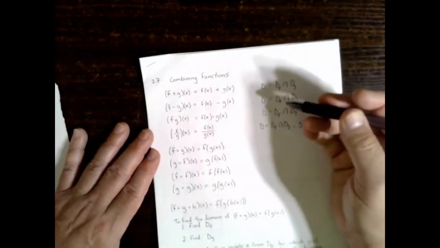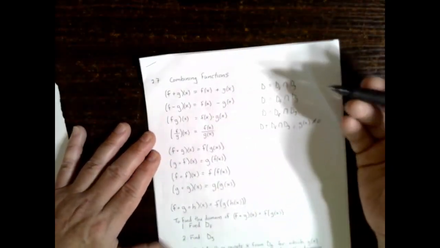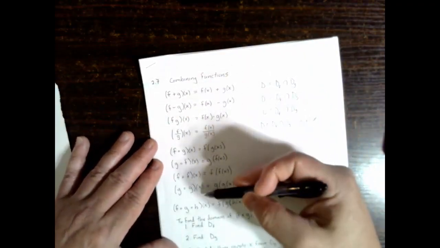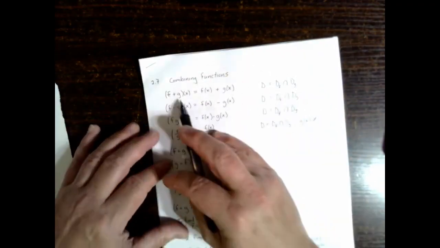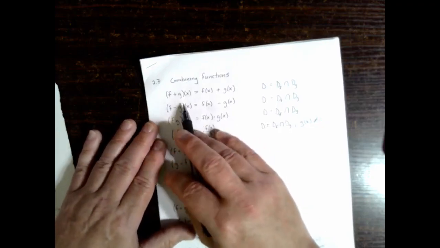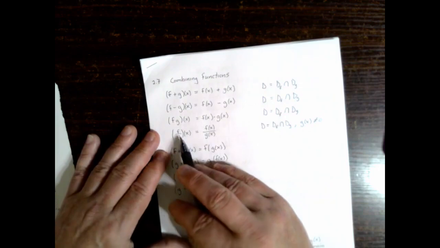Alright, this is section 2.7, combining of functions. There's two types of functions that we'll be combining in here. This one's real basic, and then this one's more complicated. The first one is talking about the four basic operations of adding, subtracting, multiplying, and dividing.